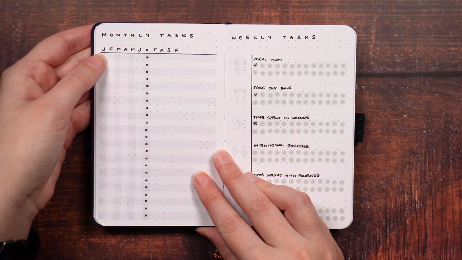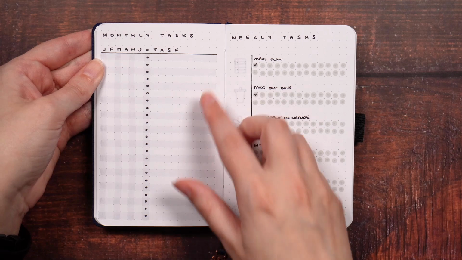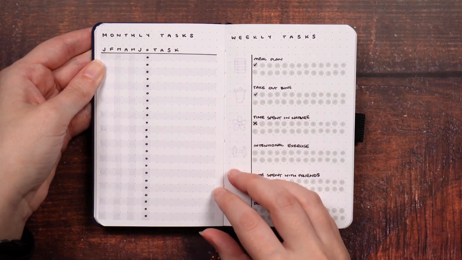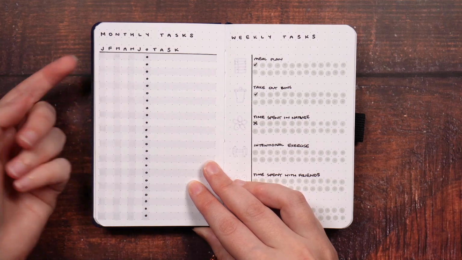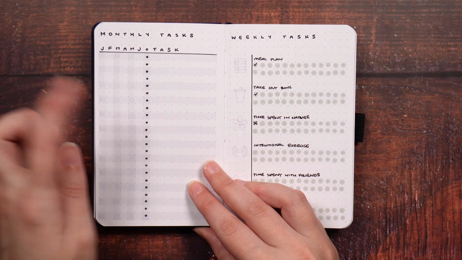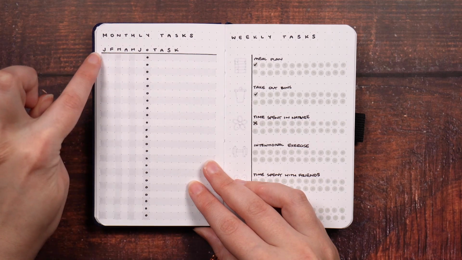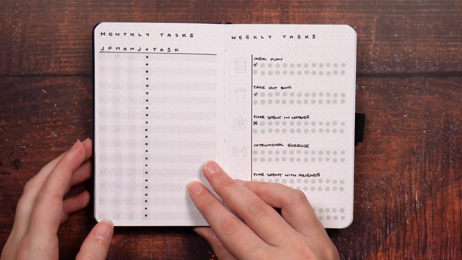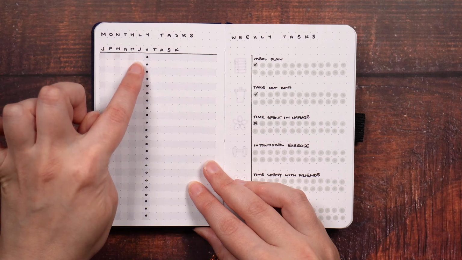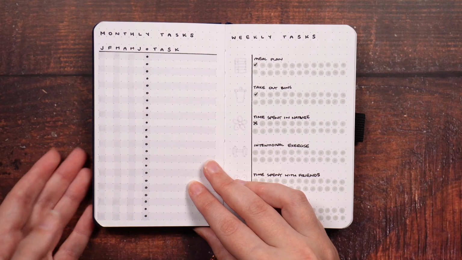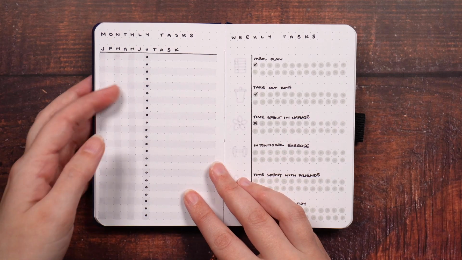So I've just used initials to represent those months, and then a list of things that need to be done in every month. This style of layout is one of my favorites to use in my journal, either for monthly things like we have here, or I can use it for projects with repeated things that have to be done. For me, that'd be video making, so I'd put the video titles here, and then the different stages of having to complete things for those videos. But as you can see, this one is set up to be more of a monthly task list.